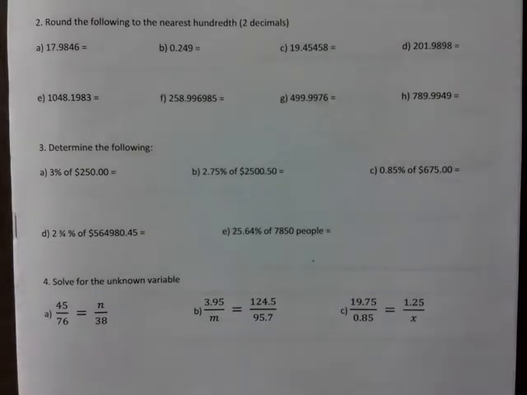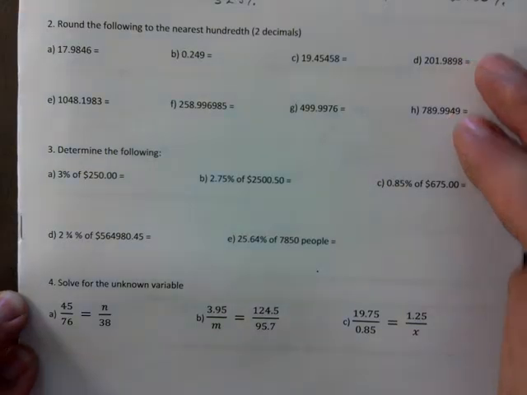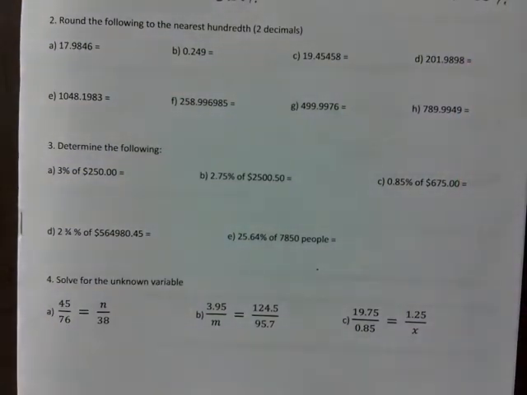Okay, so just these 2 rows here, try to round them to 2 decimals right now. If you've already done it, maybe check out what else is on that paper. But I want you to try that before I do it, because that should be a non-issue. Okay.